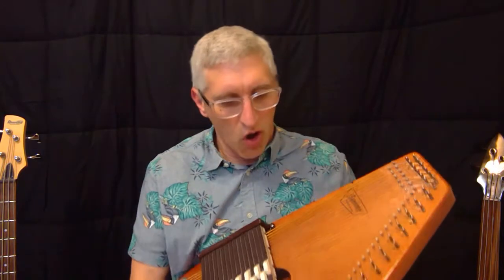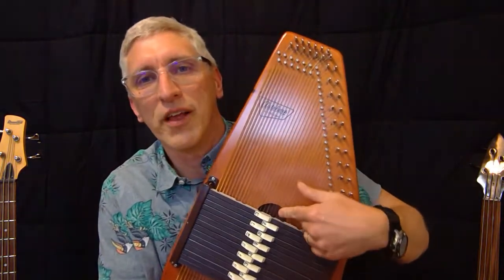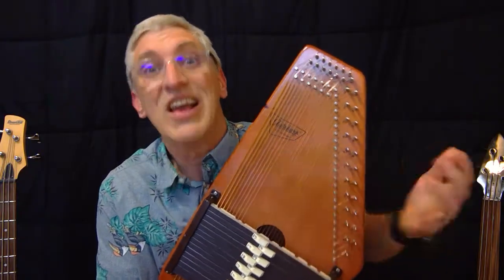So that's the autoharp. It also has a little hole, that's a resonator. It's a little cavity in there that allows you to hear it. This is an acoustic instrument. Most of your acoustic instruments will have that resonator.